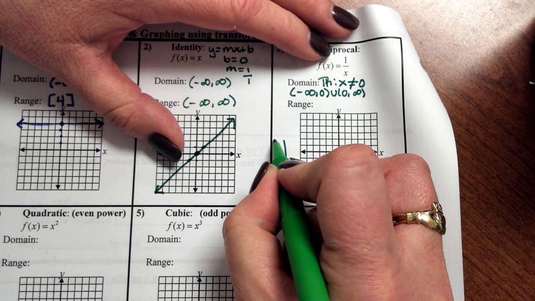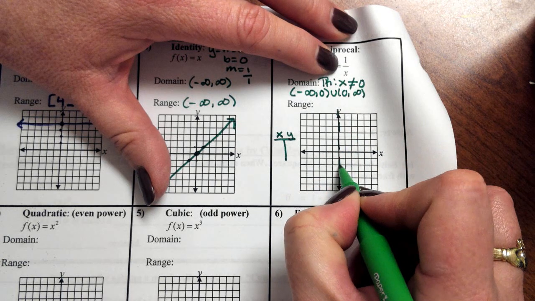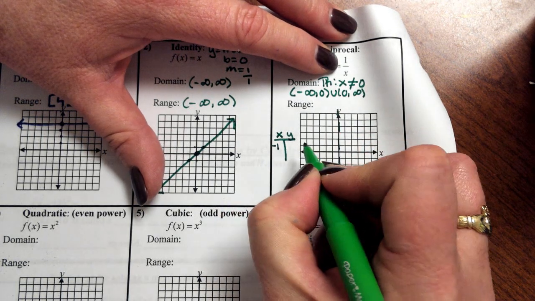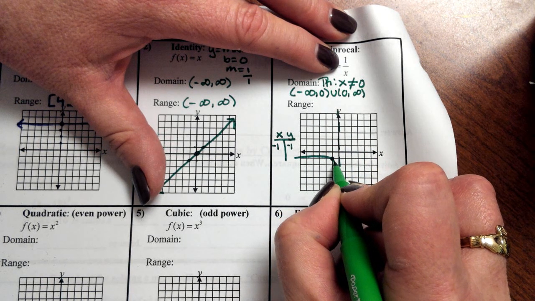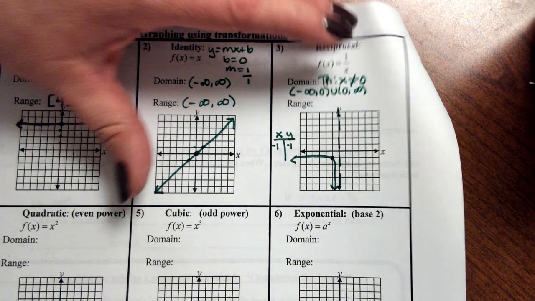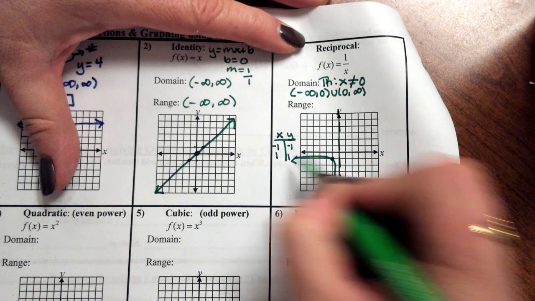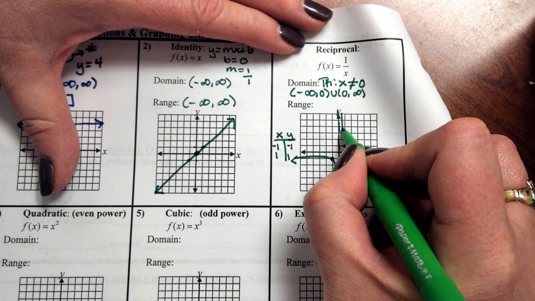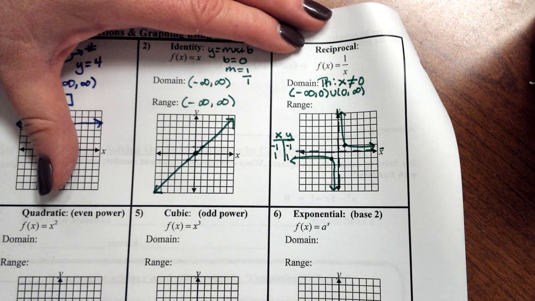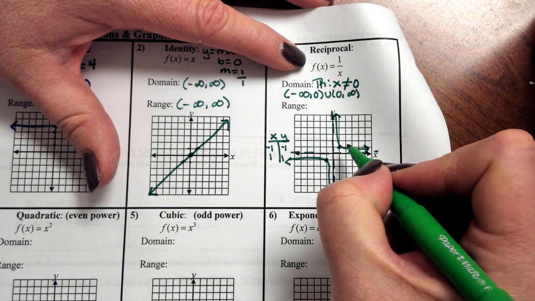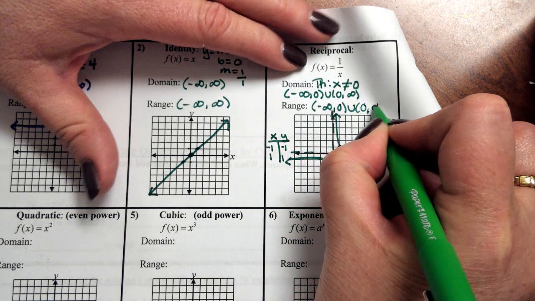And remember, if you make your little t-chart, so again, you want to plug in values. You have a vertical asymptote at x equals 0. So if I plug -1 in for x, that's going to give me an output of -1. So my graph will pass through that point and get really close to your asymptotes without touching or crossing them. If I plug in a positive 1, 1 over 1 is just 1, and it'll pass through that point. And remember, you have a horizontal asymptote at y equals 0 as well. So the range is going to be the same thing, all real numbers except for 0. So -infinity to 0, and then 0 to infinity.